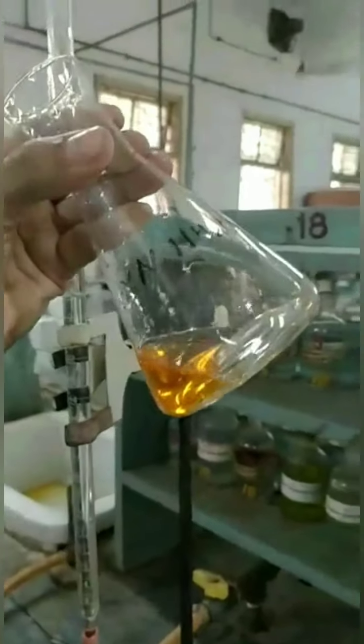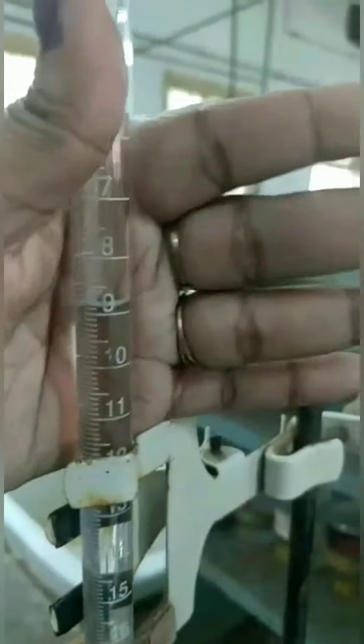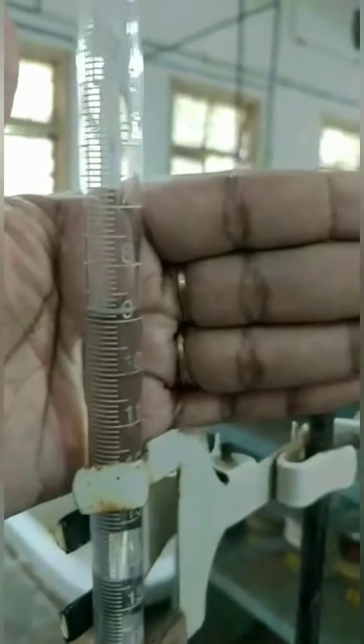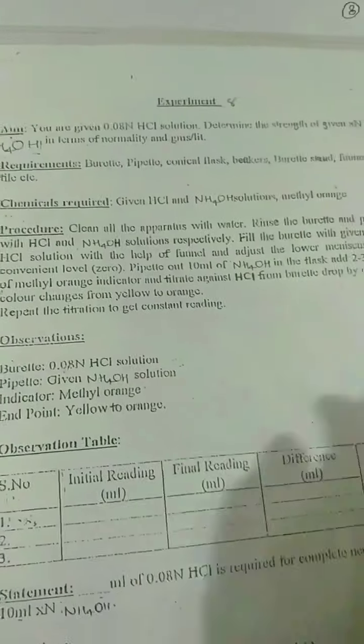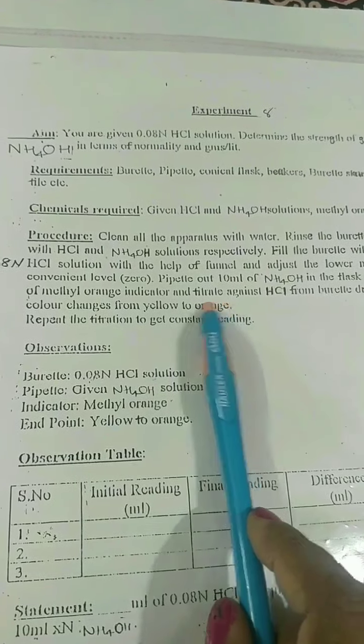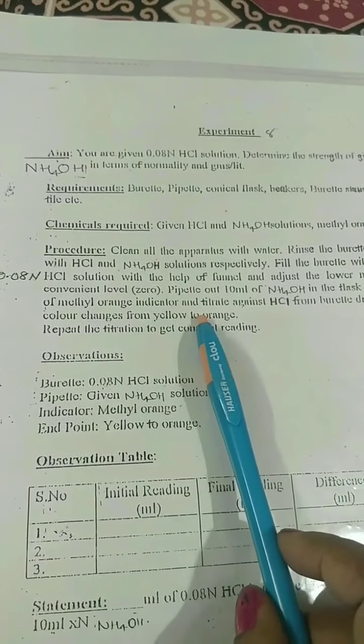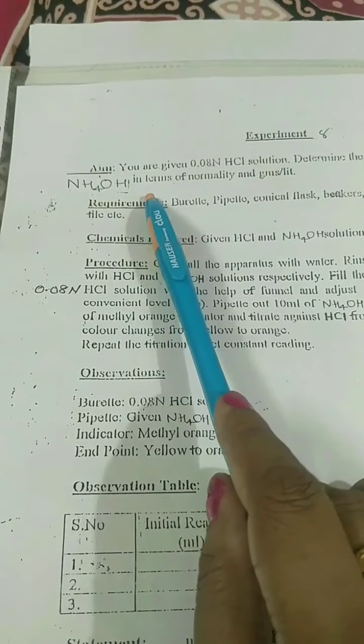Right now it is orange in color. So this is the end point. Now you will see the burette reading. It is 8.8 ml, so our first reading is 8.8. So that means 8.8 ml of HCl has been consumed to neutralize 10 ml of X normal NH4OH.